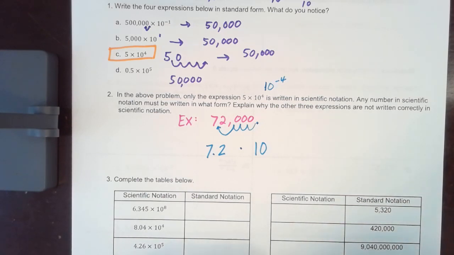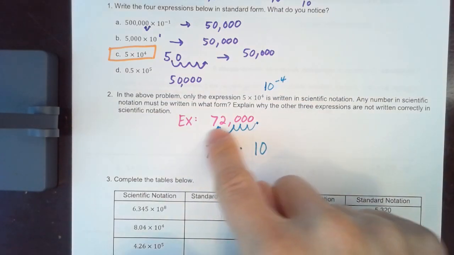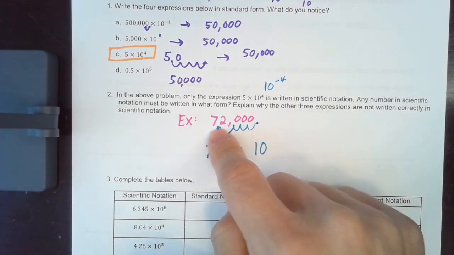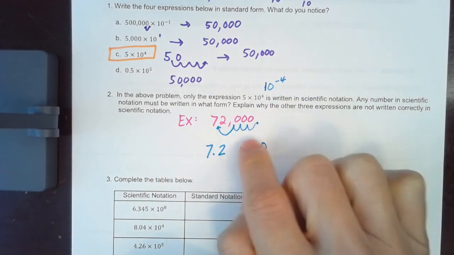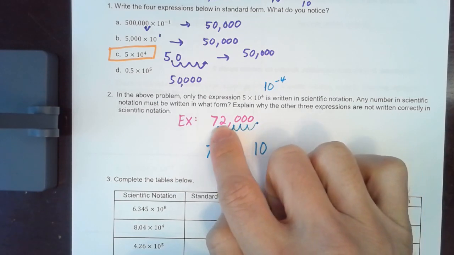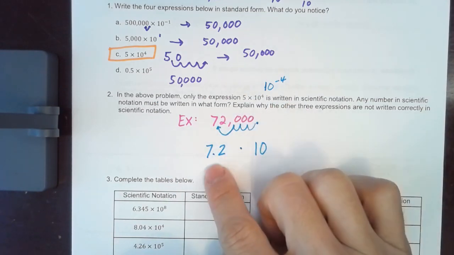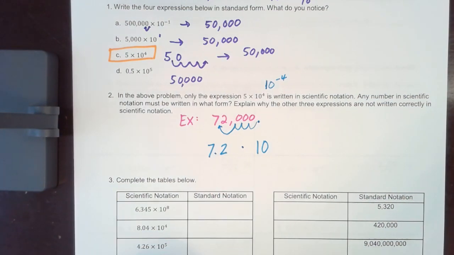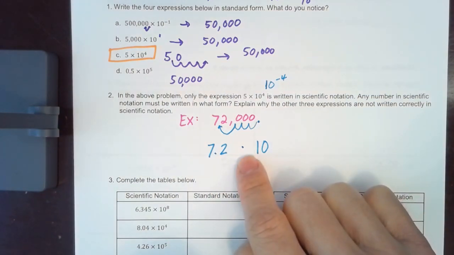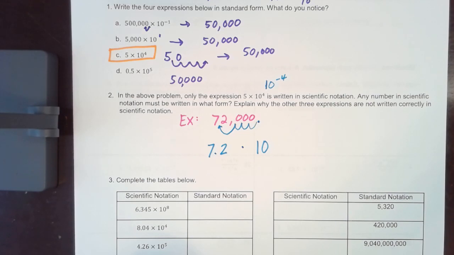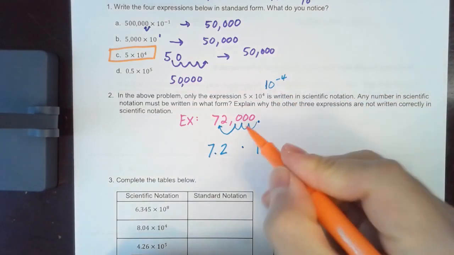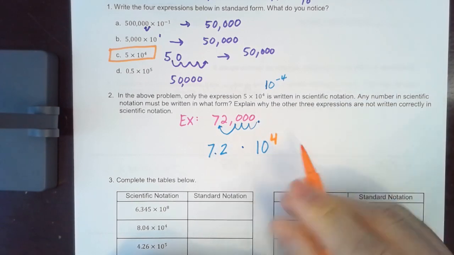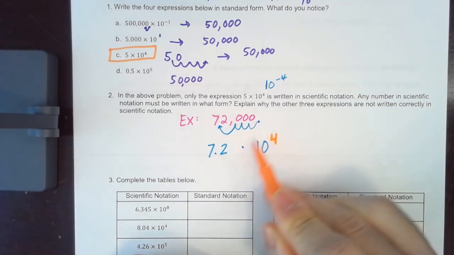However, do you think that if this is my bank account, or your bank account, or your friend's bank account, they would be happy that you took away 4 placeholders like that? Like, sir or ma'am, your bank only has 7.2. And you'd be like, that's not right. I have 72,000. So instead, what we did is we took away 4 placeholders. So you have to give it right back and give it 4 positive placeholders.